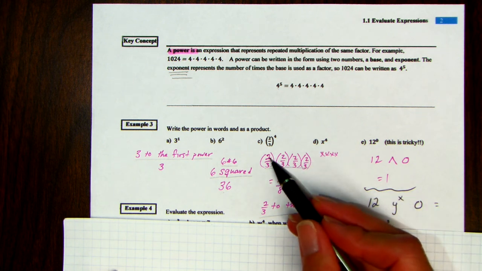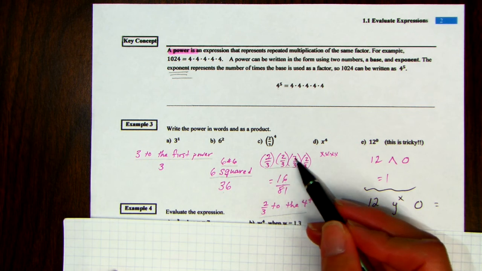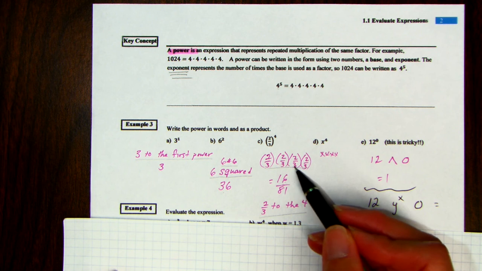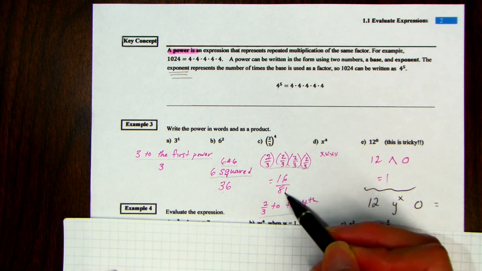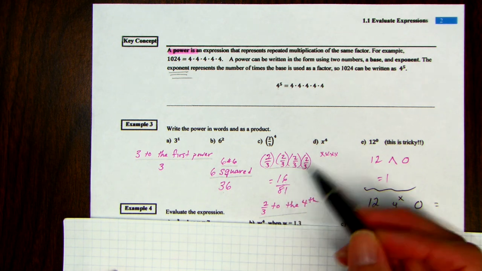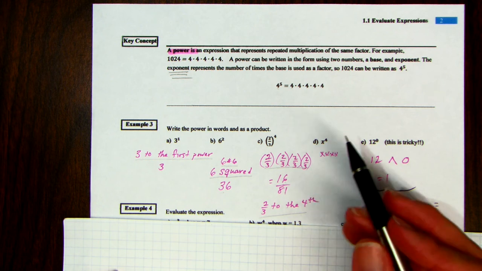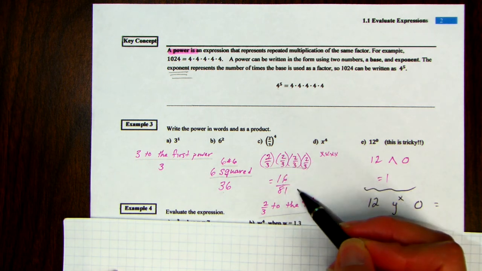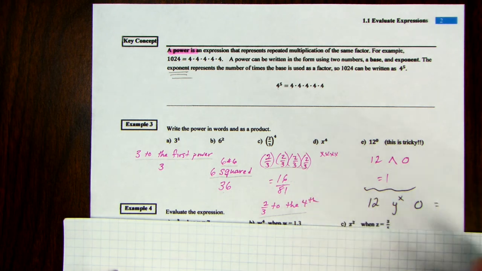Because here you're going to multiply across the top. 2 times 2 is 4, times 2 is 8, times 2 is 16. It's my top number. 3 times 3 is 9, times 3 is 27, times 3 is 81. And I know some of you are probably wondering why I did not reduce these. If you notice, there's no cross-reducing I can do. So I already know that when I multiply these out, I've already have it simplified as much as I can.